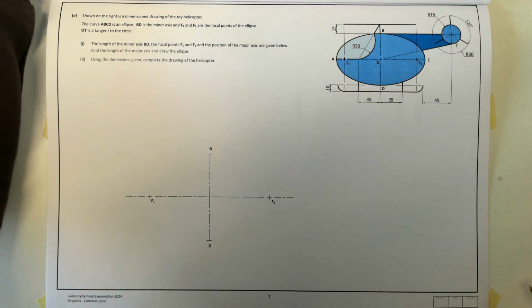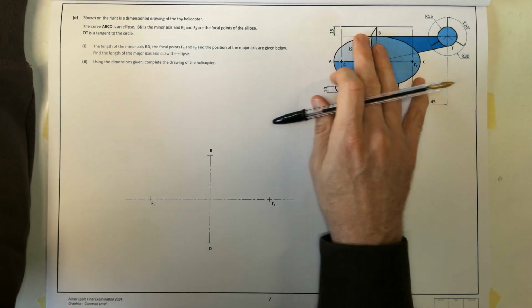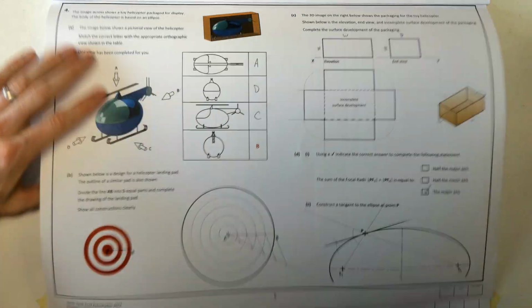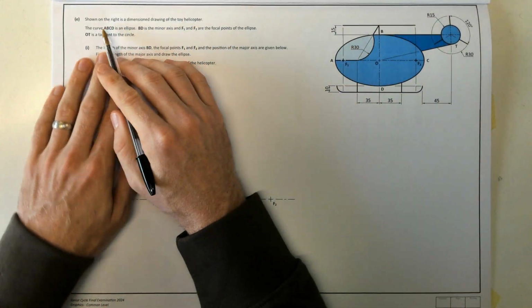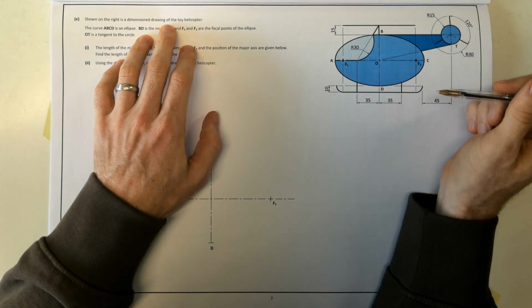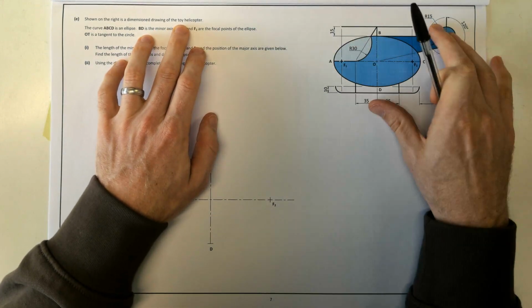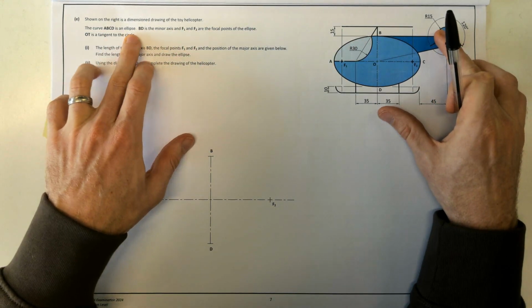Okay, and welcome back to the 2024 paper. We're looking at question E here. It's the last part of question 4. So, shown on the right is the dimension drawing of a toy helicopter. Okay, the curve ABCD is an ellipse.